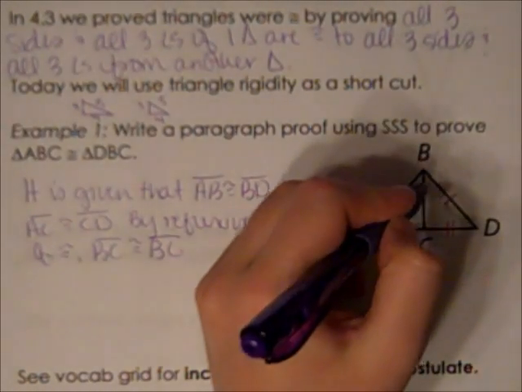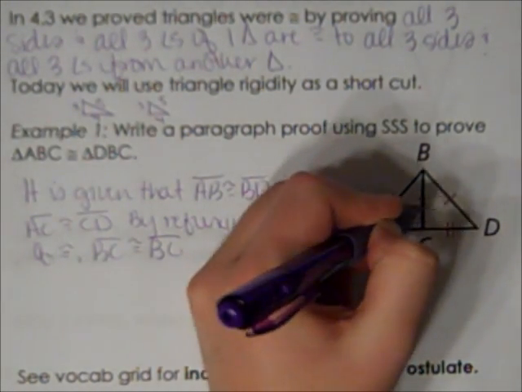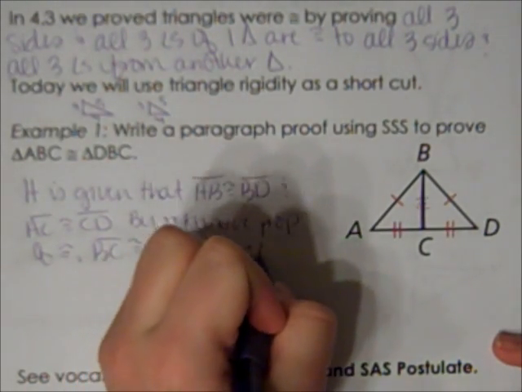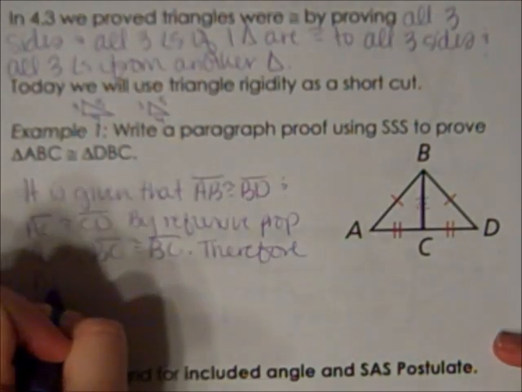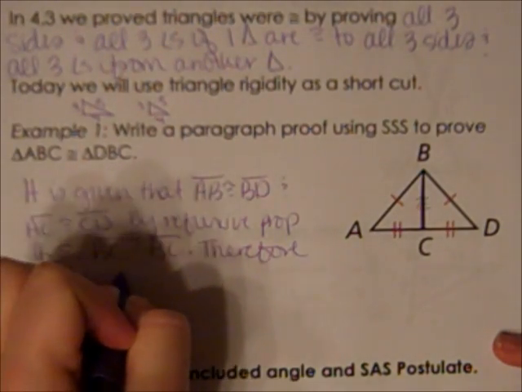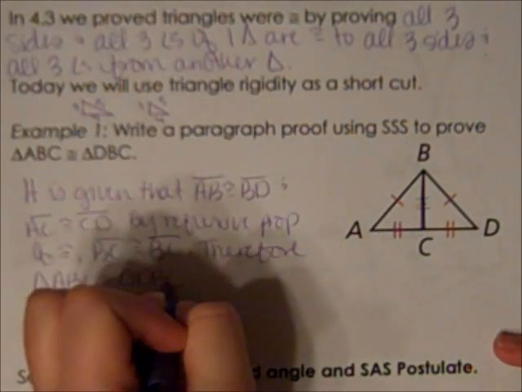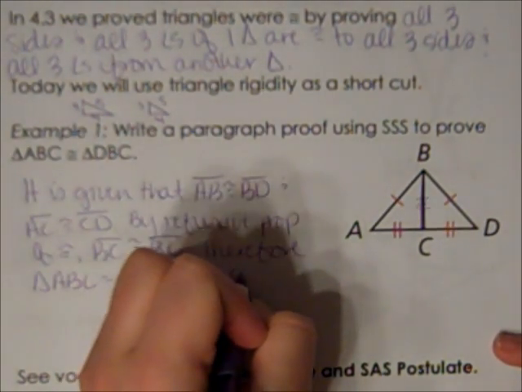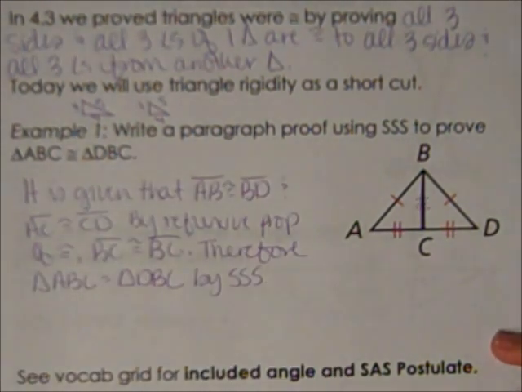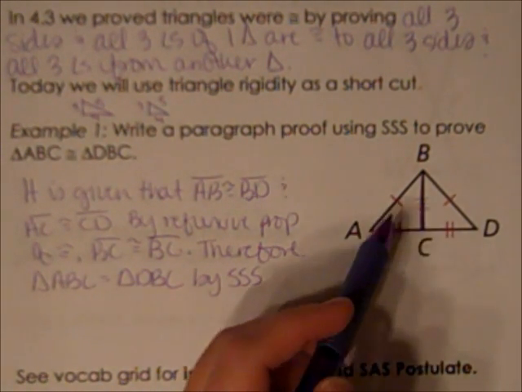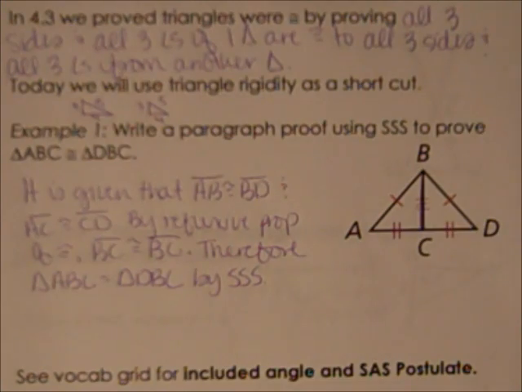We saw that one a lot in the last couple of days. Anytime a figure shares a side, it's going to be a reflexive property. Therefore, triangle ABC, again, make sure you write it in the right order, is congruent to triangle DBC by side, side, side. And that's a lot easier. I did it with 3 items, side, side, side, rather than all 6. So it's a shortcut. Okay.